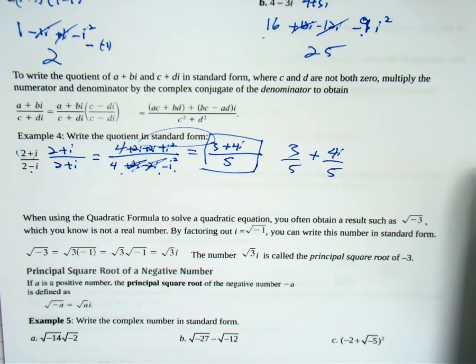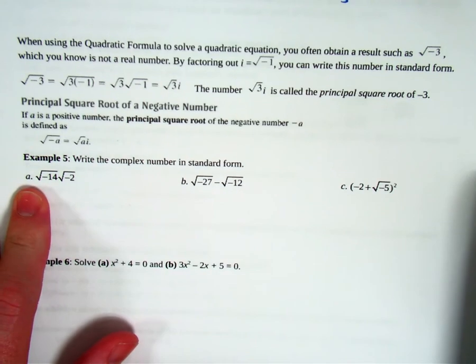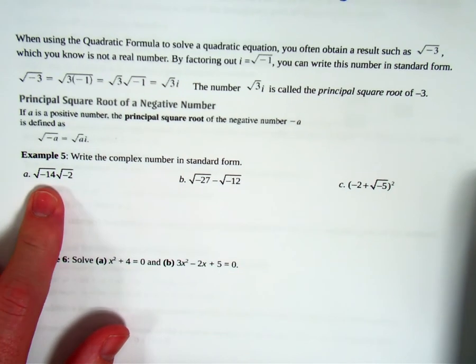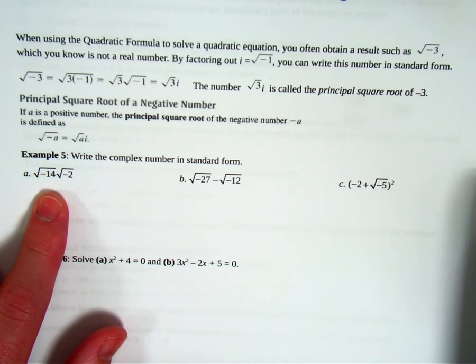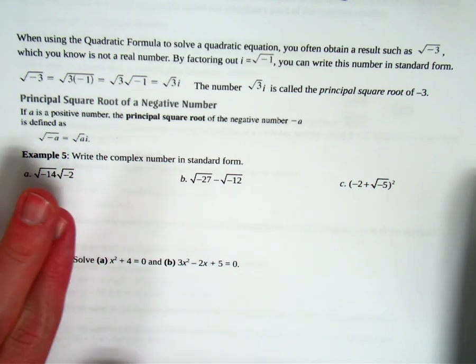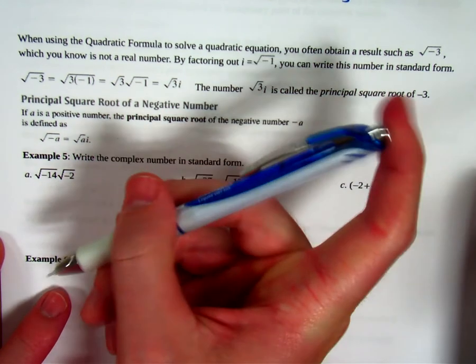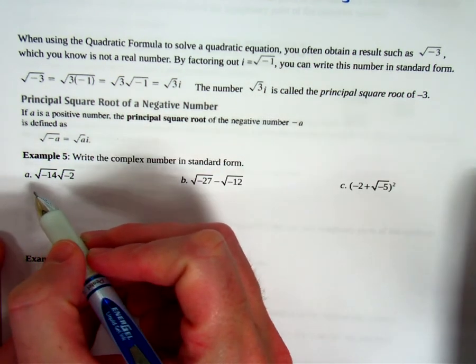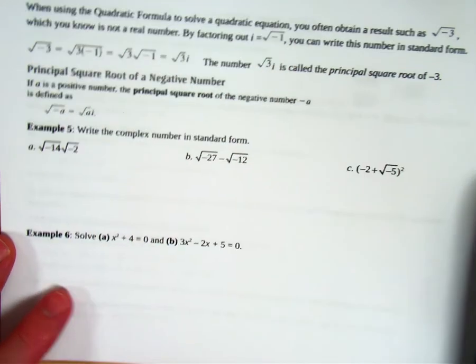Okay, more math mumbo jumbo. Dealing with the square roots of negative numbers. So when you're simplifying this, they want you to pull out the negative, do the negative first, all right? Don't multiply this together and call it the square root of positive 28. When you're simplifying this, they want you to take the negative part out.